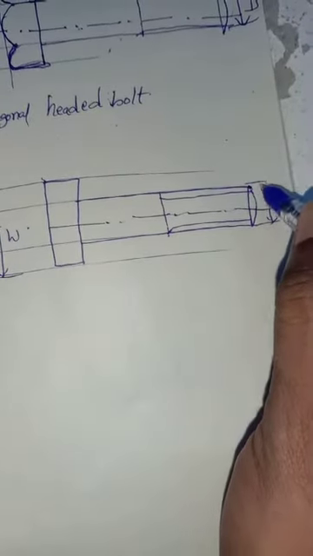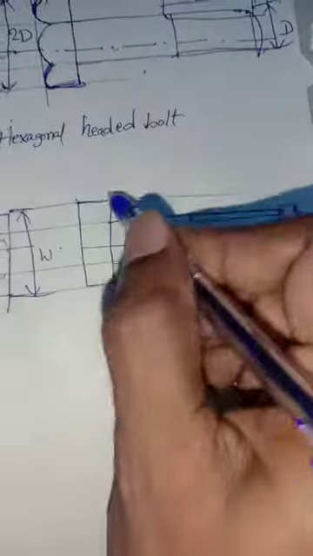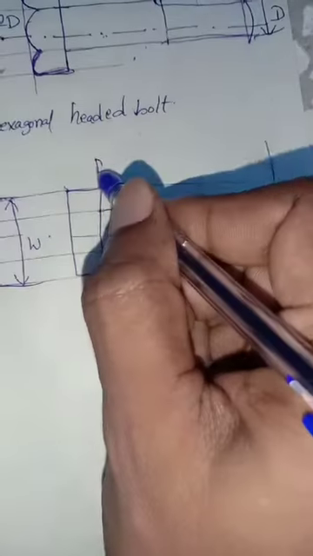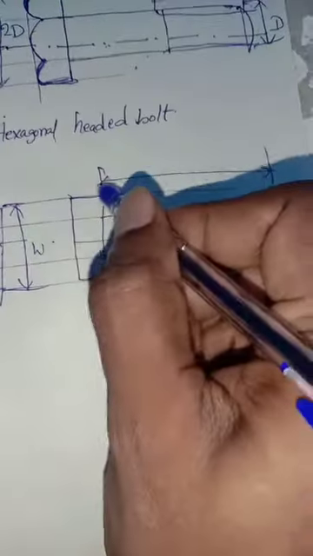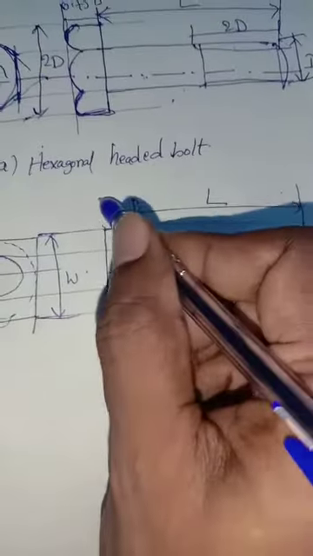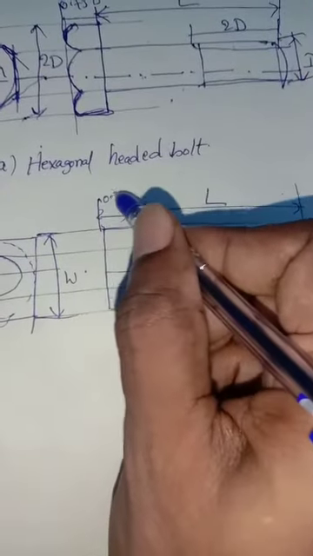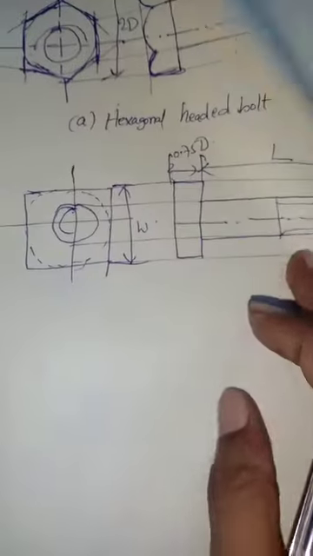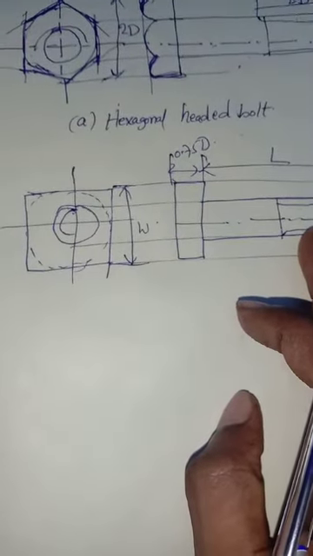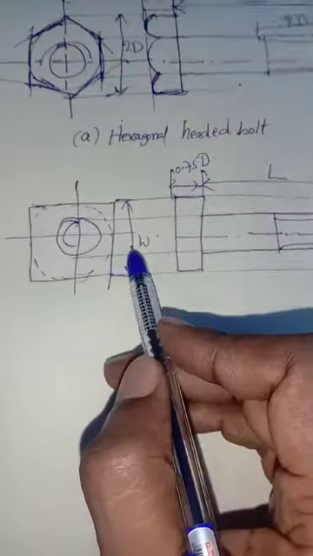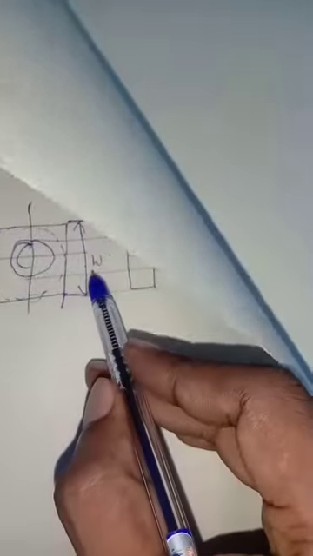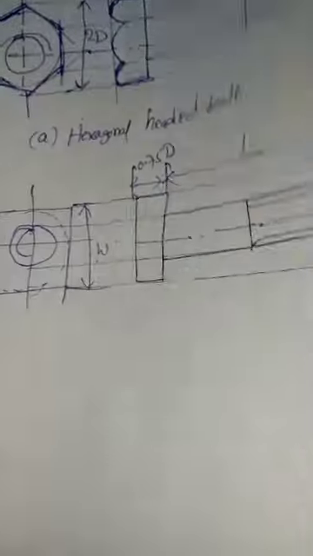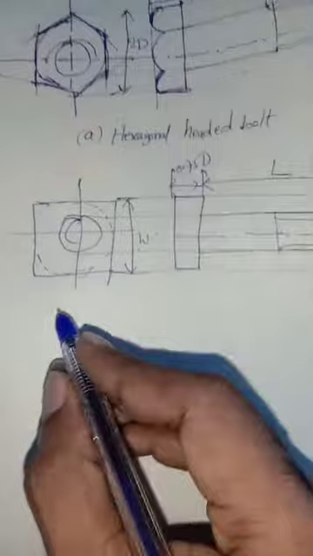Now you see this is called D, and this total length is called L, and now this 0.75 D is the head. Okay, so this is the calculating part. This W we discussed previously about the nut. Okay, the same value you can take for W. Okay, and now we are going to see washers.